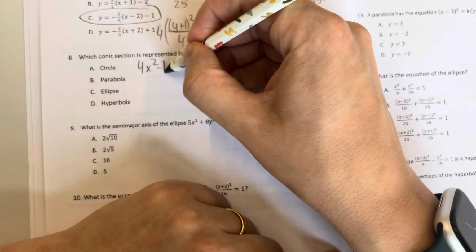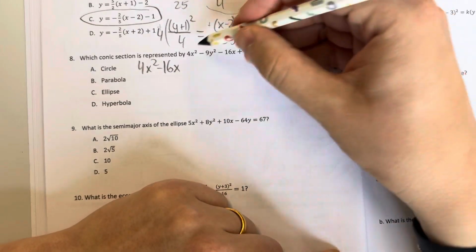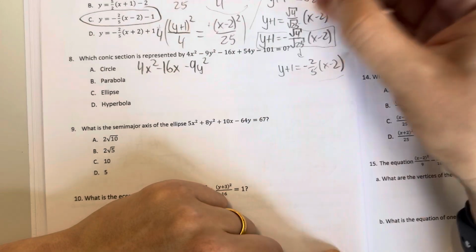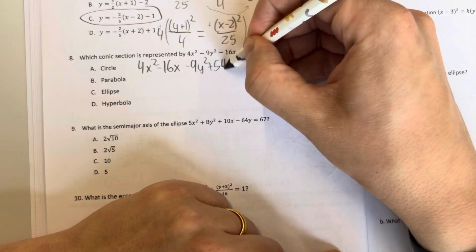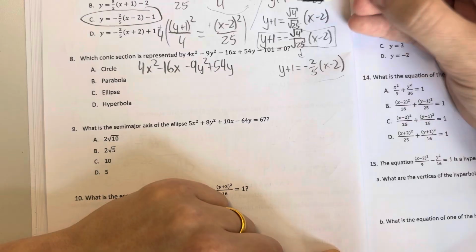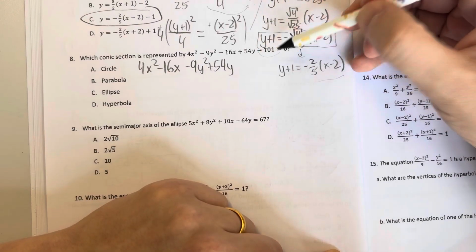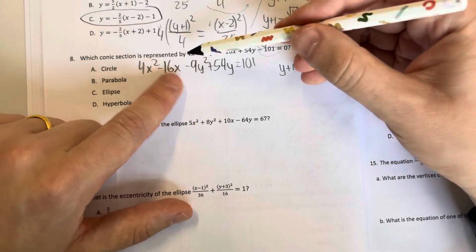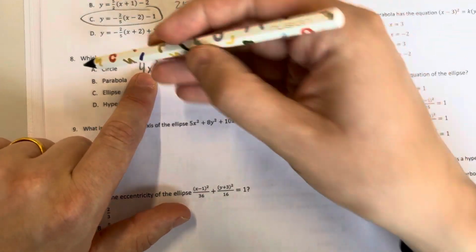Okay, 4x squared minus 16x. So we're grouping the x's together. We're grouping the y's together. And I can already pretty much tell this is probably going to be a hyperbola. Move the -101. It's probably going to be a hyperbola because we've got both x and y squared, so it's not a parabola.